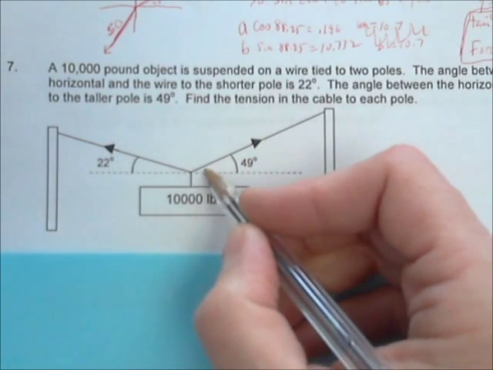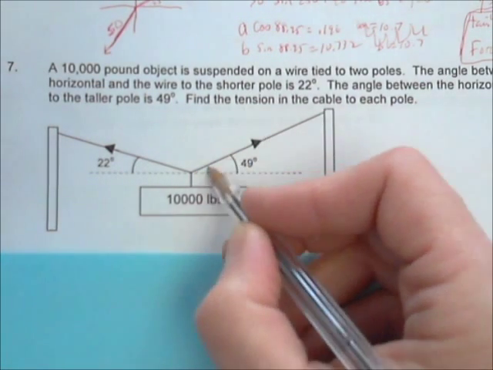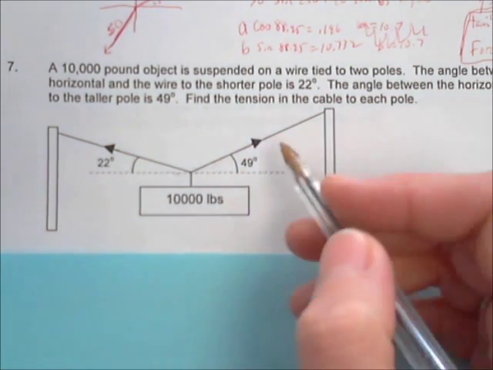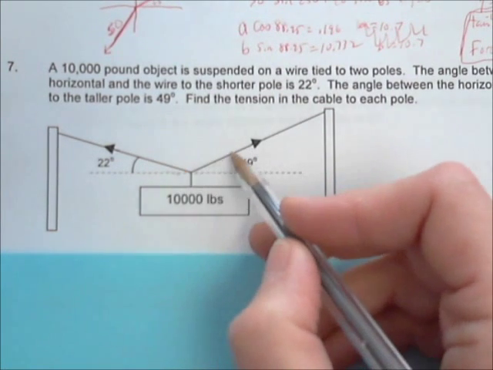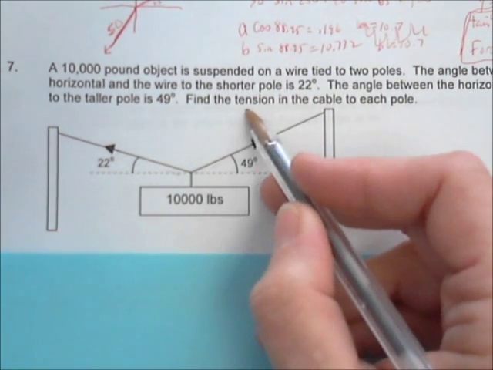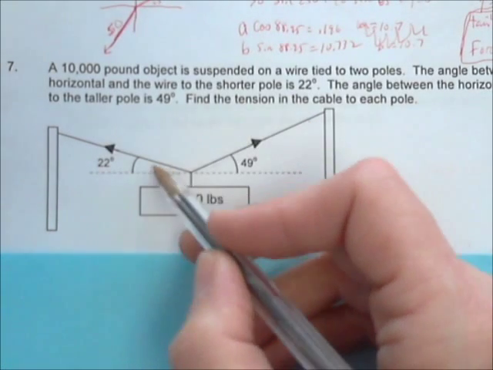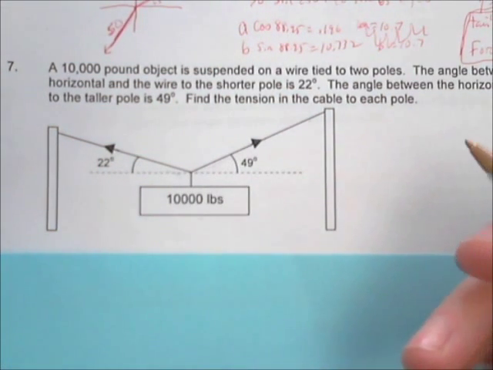So what they're asking for is the magnitude of this vector and the magnitude of this vector. So we actually have two unknowns here. A tension is the same thing as the magnitude of this vector. The tension of this, magnitude of this vector.